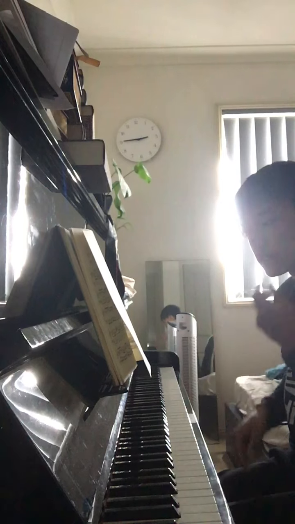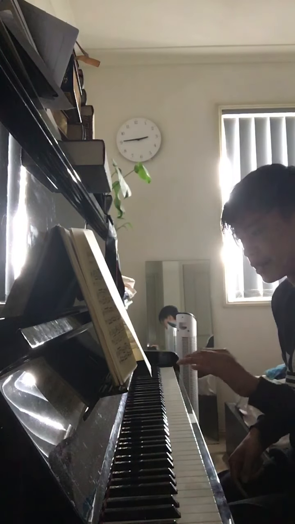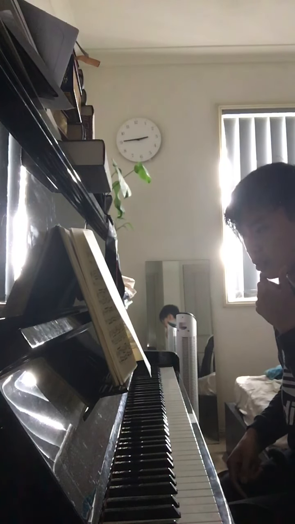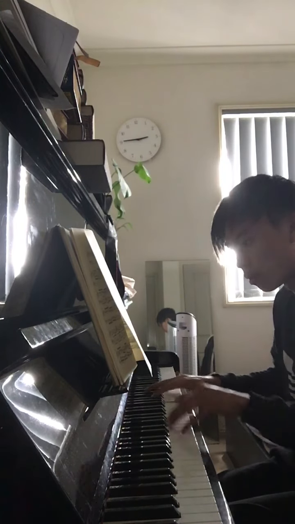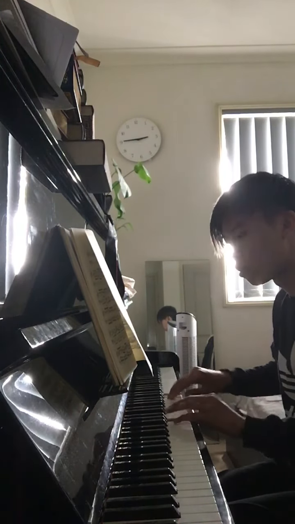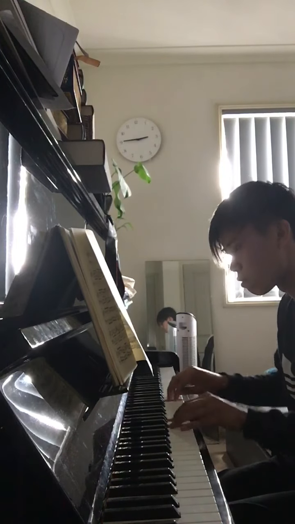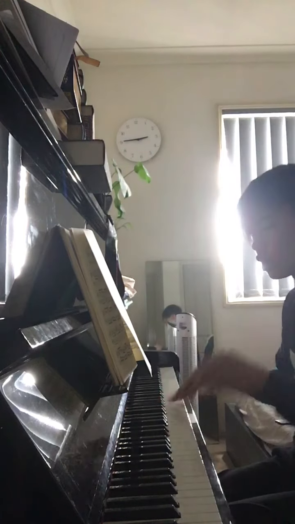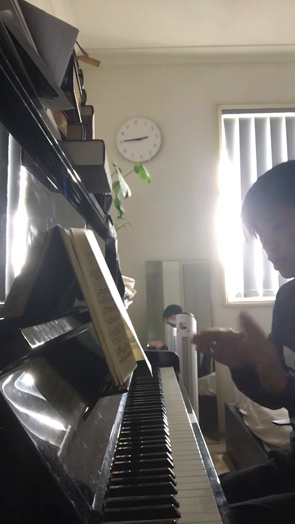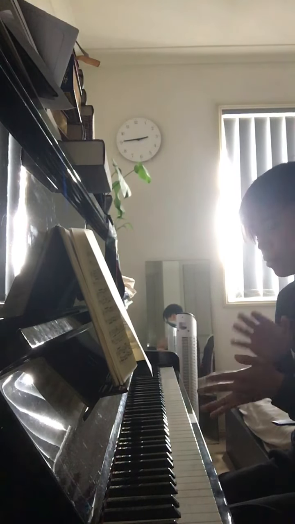Bars 56 to 58 can be a bit bothersome because the synchronization can be a bit off, as in, the synchronization of the left and right hand can be a bit of an issue.